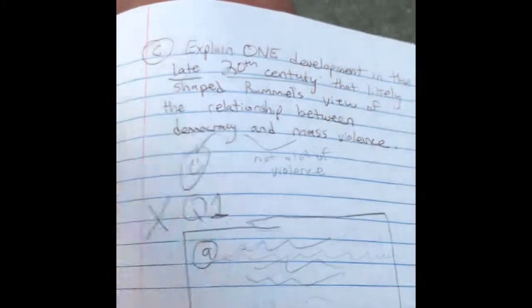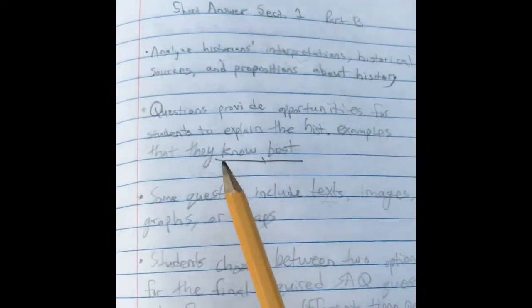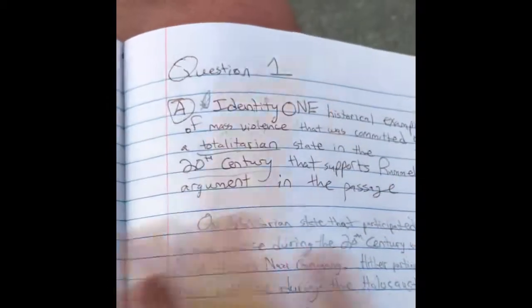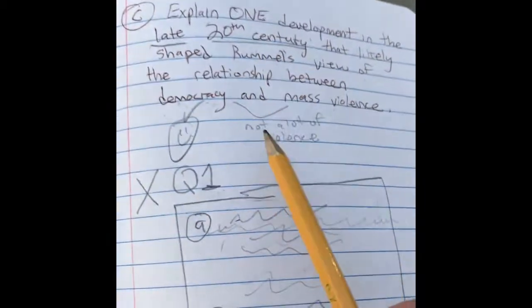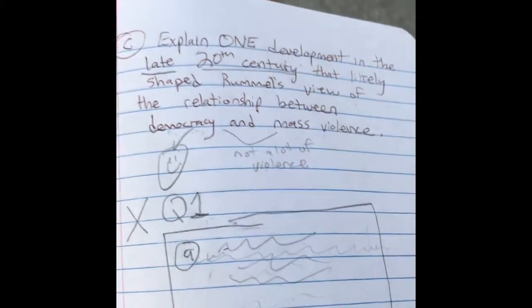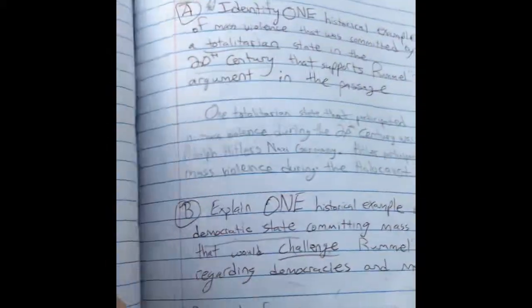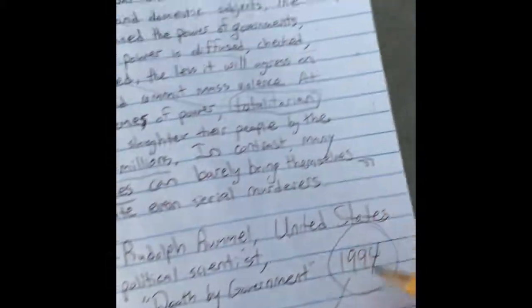So this is where you're writing about what you know. Think about what you know, and whatever evidence that you remember that best relates to the question, use it. Really pay attention to all parts of the document to get a sense of what evidence you could remember. And for me, it was as simple as just looking at the year this was created.